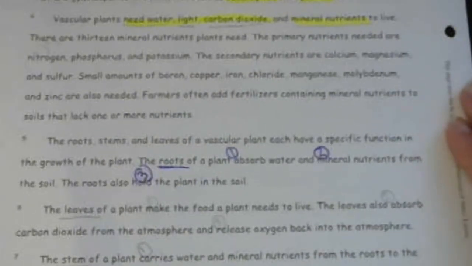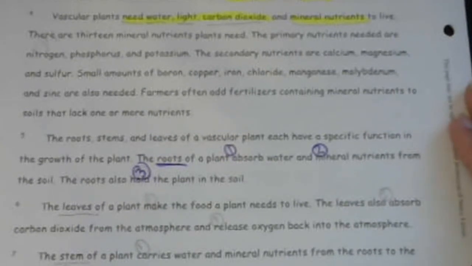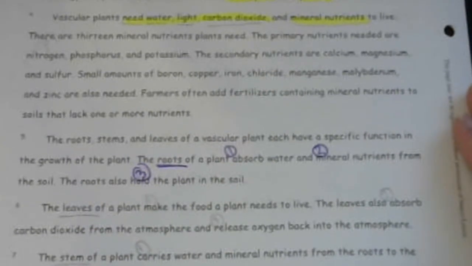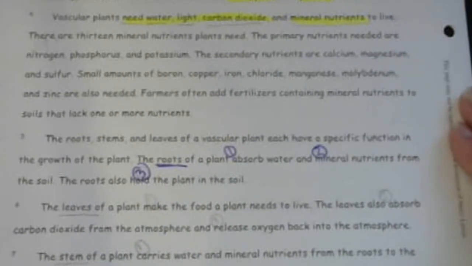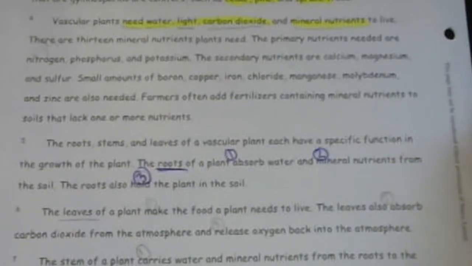Paragraph 6. The leaves of a plant make the food a plant needs to live. The leaves also absorb carbon dioxide from the atmosphere and release oxygen back into the atmosphere, which we need to breathe. Take a deep breath. God has made this work so amazing. We need oxygen and plants release that.